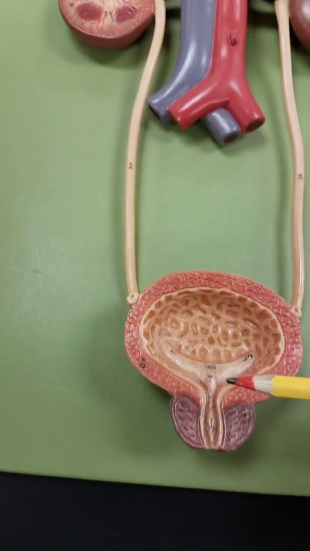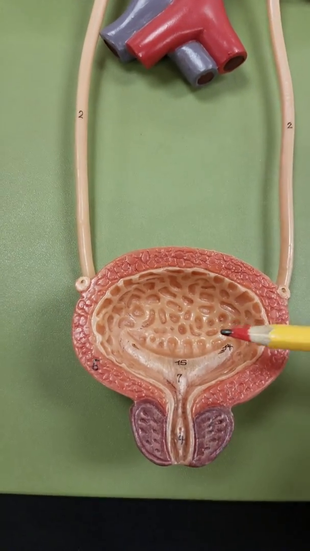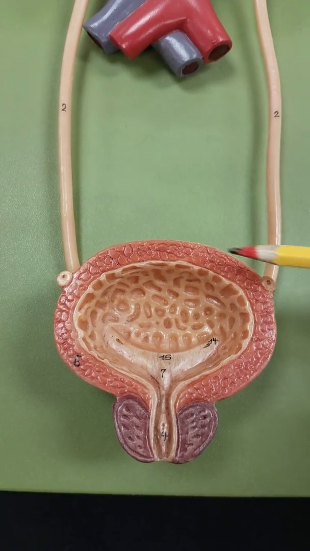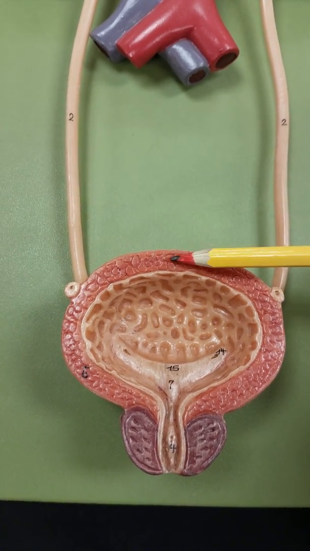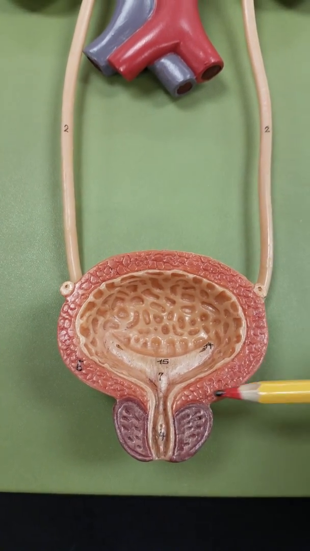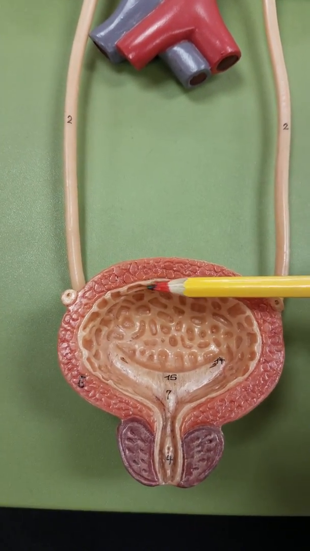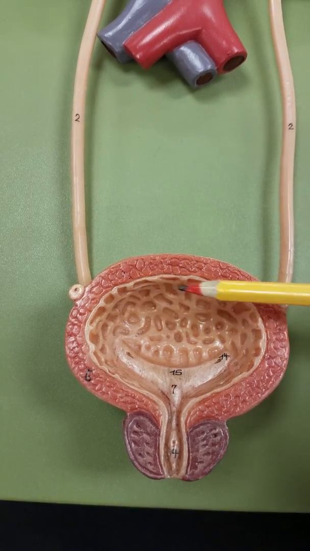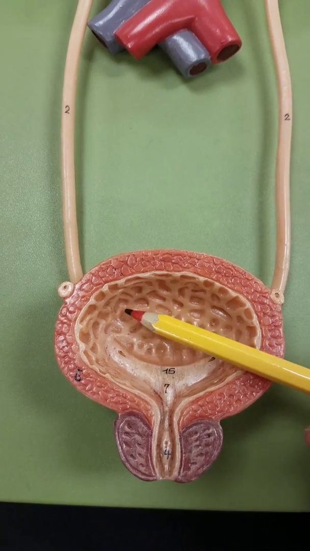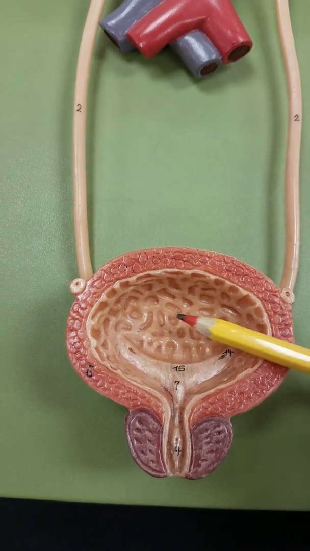It is under the influence of the parasympathetic nervous system, and the part of the brain that initiates bladder contractions is the pons. Now, the muscle here is called the detrusor muscle. It is a smooth muscle, and lining the bladder, we see transitional epithelium. Now, when the bladder is empty, the transitional epithelium forms these ridges known as the rugae.